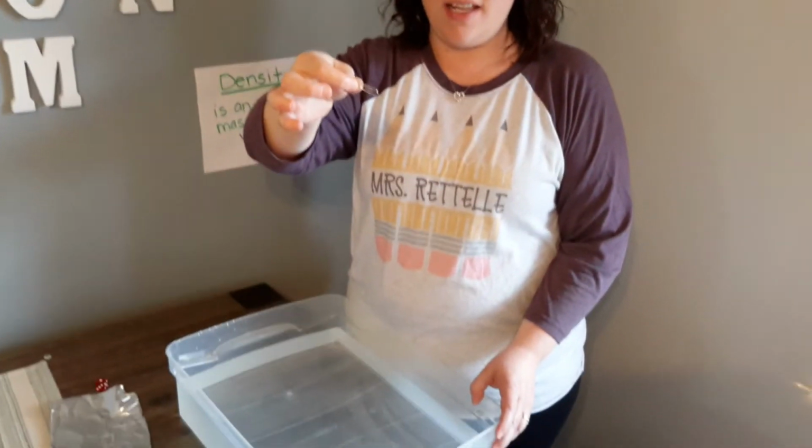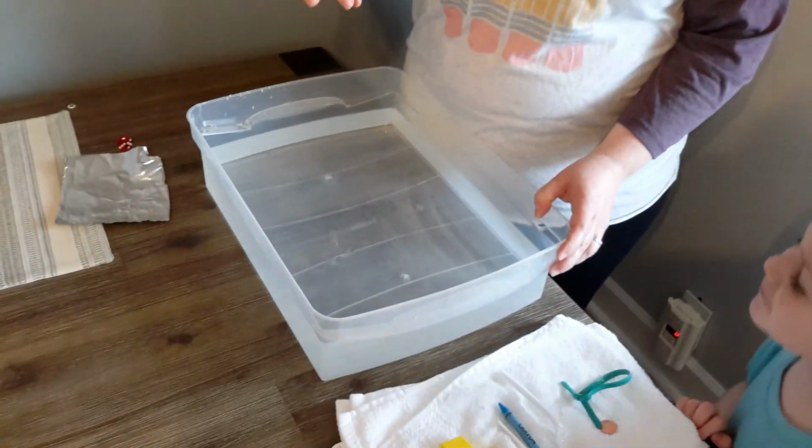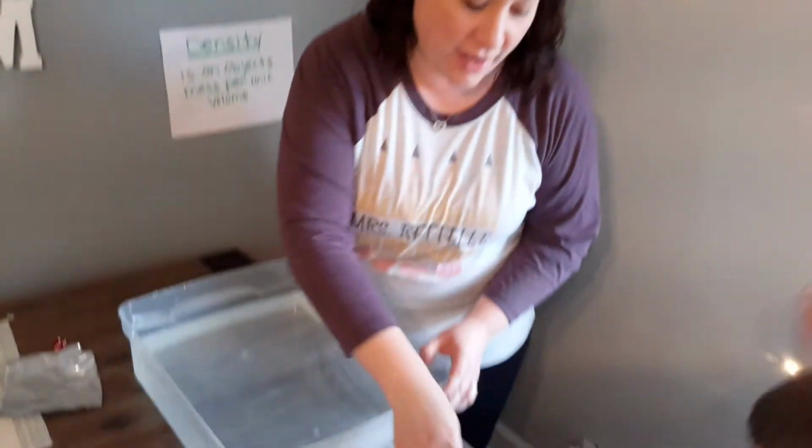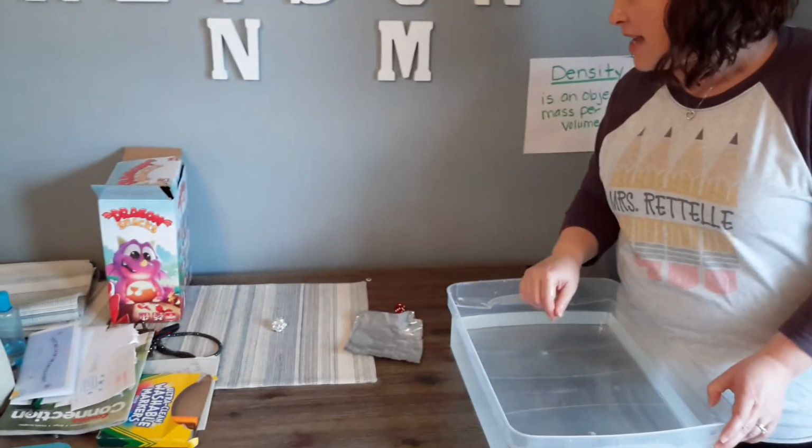Are we ready? Let's check it out. It did, the paperclip sunk. You see that? Yeah, I won. That means that the paperclip has a greater density than the water. Very good.